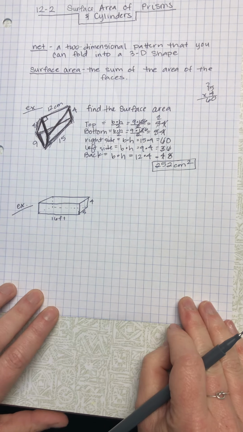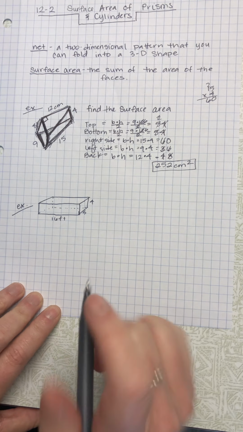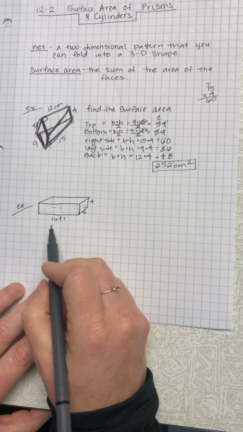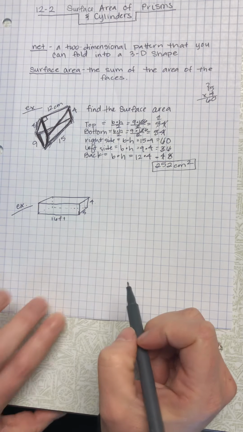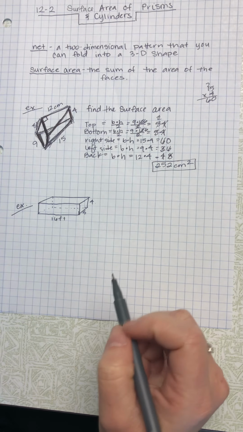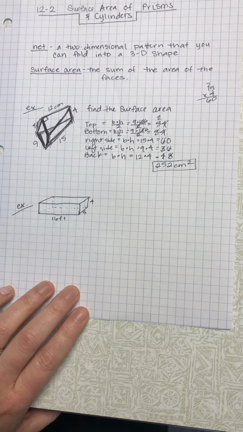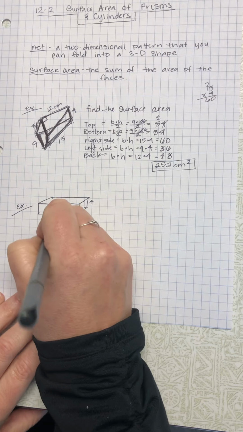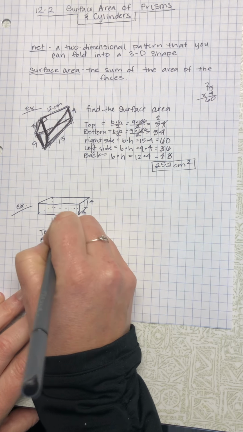Let's try another shape, another example. This is the quick check on the same page, so still on page 459. We're going to find the surface area of this rectangular prism. They've given us 16, 5, and 4, and it's all in feet, okay? So again, for this one, I want to figure out each of the faces. I'm going to start with the top and the bottom. This one's more like a Kleenex box, right?